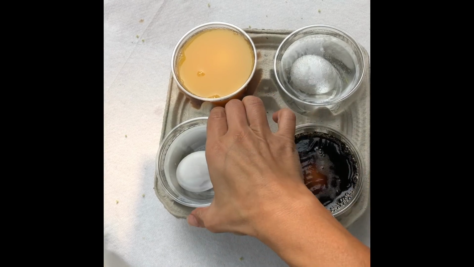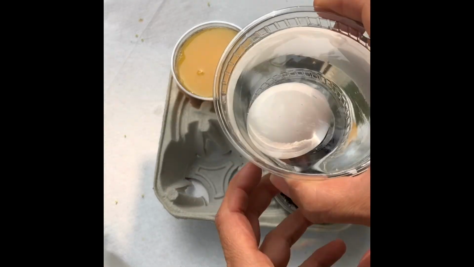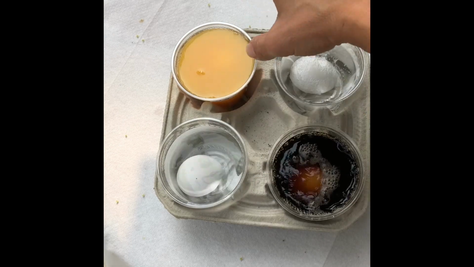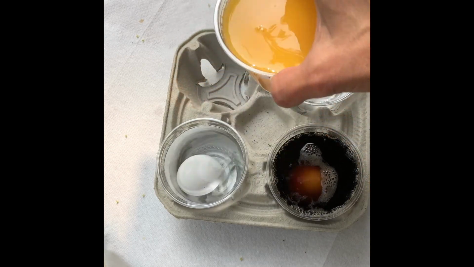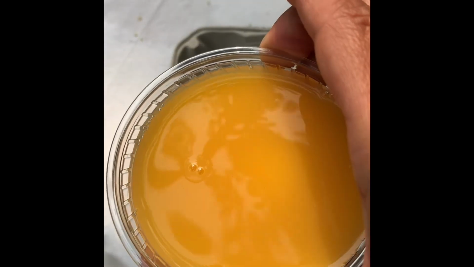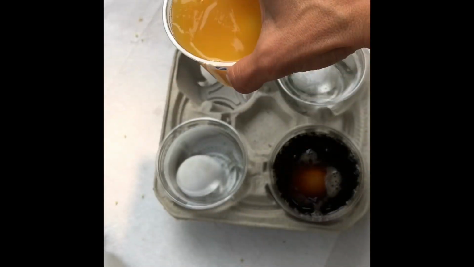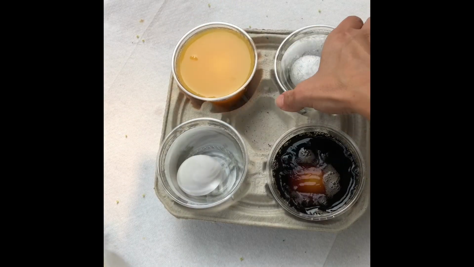So let's look at the first egg. The first egg that's inside of just plain water. You see the egg sitting there? Is there any fizzing? Nope. Any bubbling? Nope. Let's put that away. Now let's look at our orange juice. Can't really tell, right? The juice is not transparent, so we cannot see what's happening to the egg inside. But let's look at the vinegar.